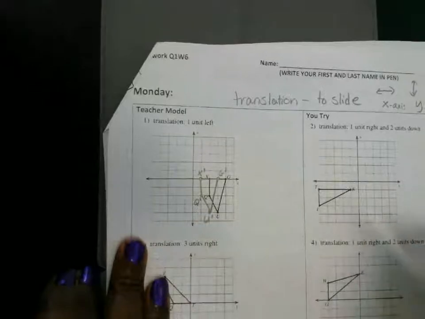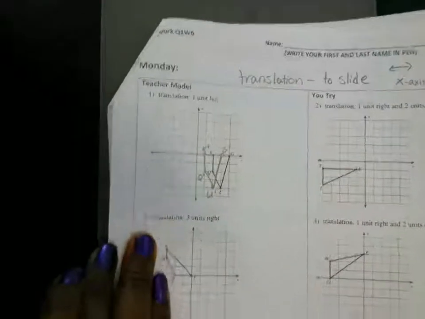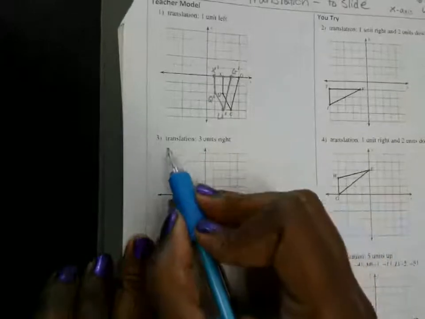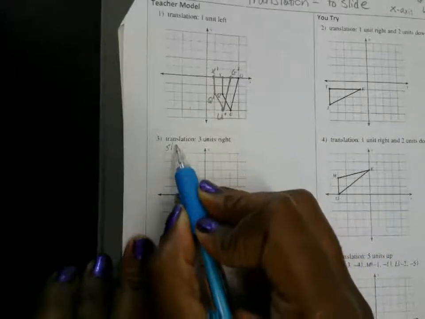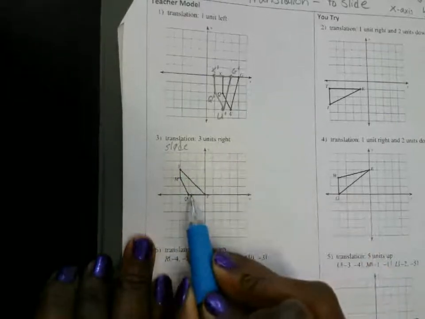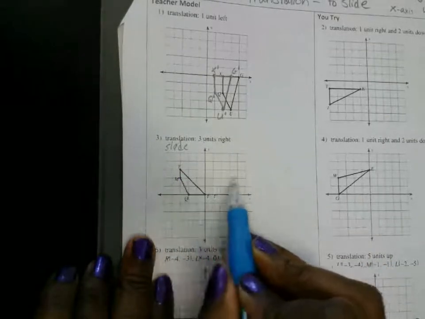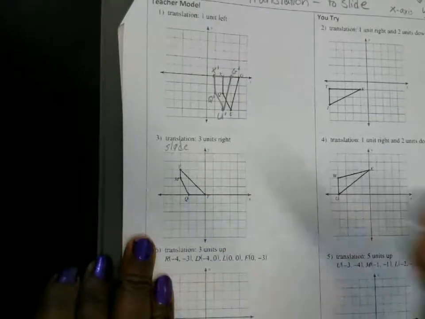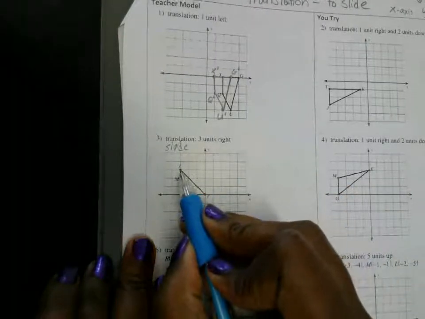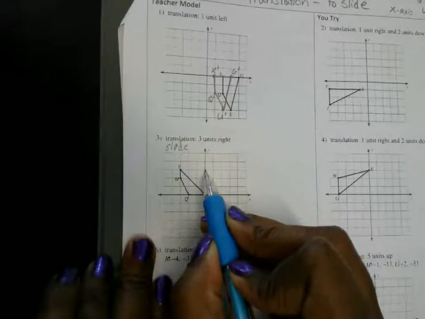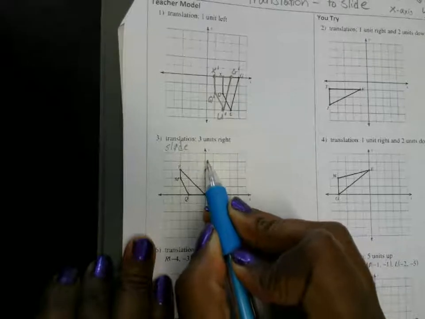All right, so let's do number 2. Translation is to slide. We're sliding it 3 units to the right. So we're going to move everything over 3 units to the right. Let's start with Y right here. So let's slide it: 1, 2, 3. So this is Y prime.